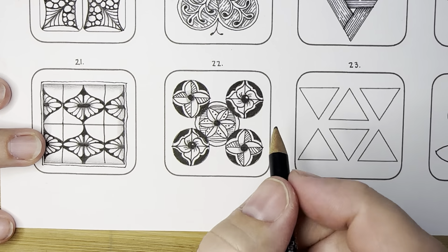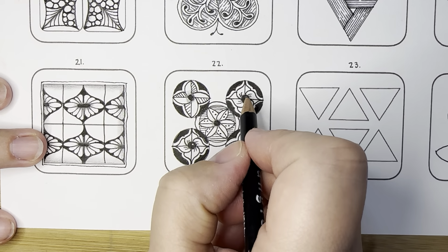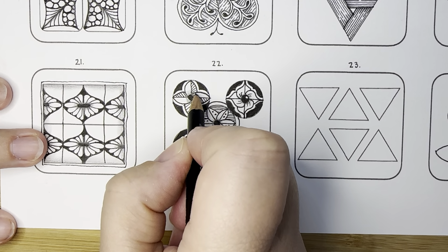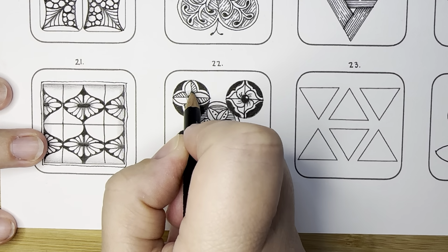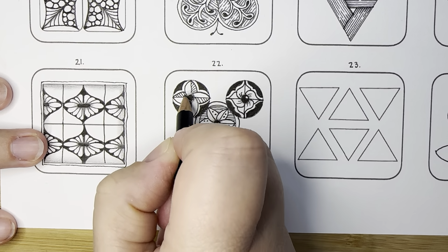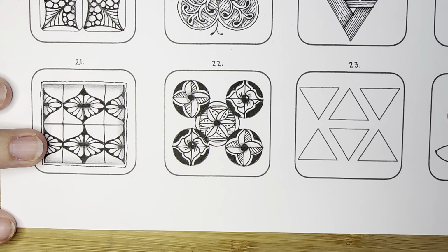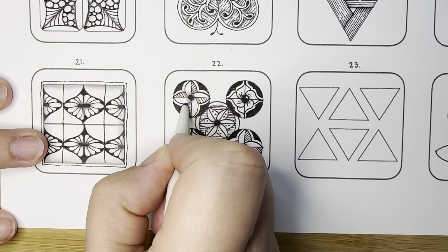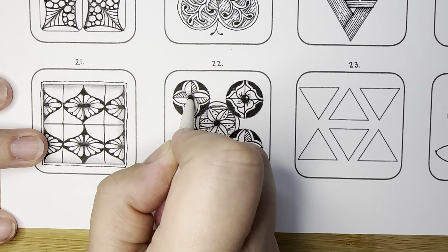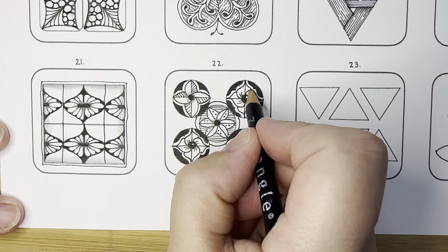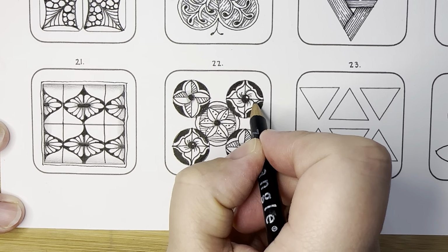And then if you would like a little bit of detail on each of these, like where one tucks under the other, we can add a little bit of shading. It's such a small area. I won't even be able to tell. But it just gives that little shadow as those tuck underneath each other.